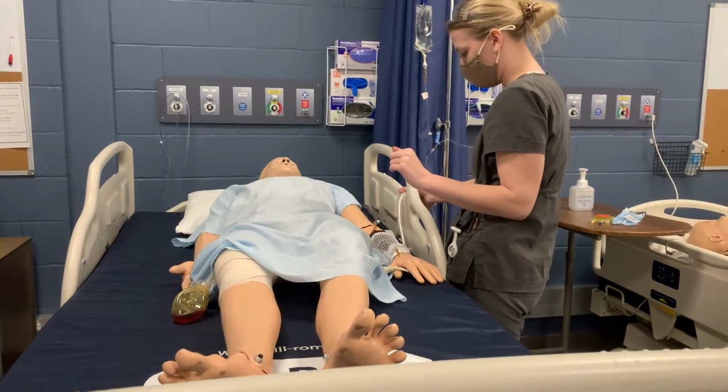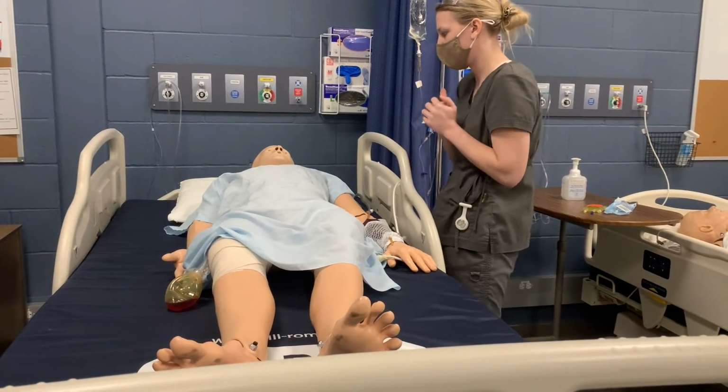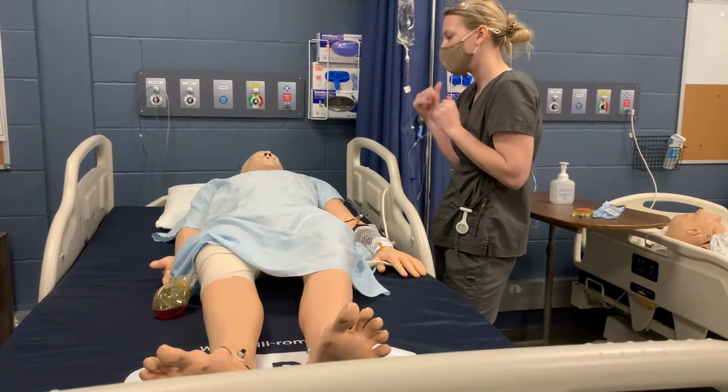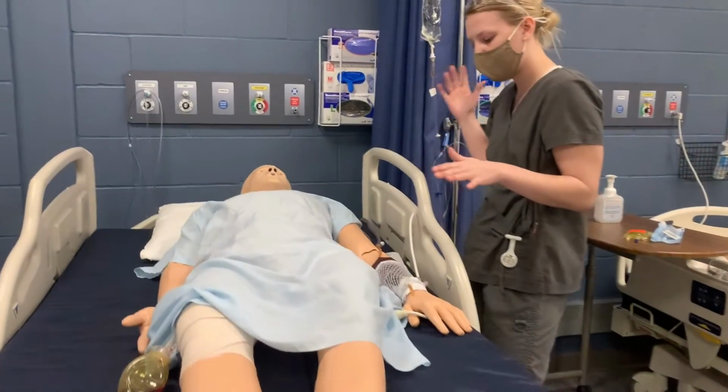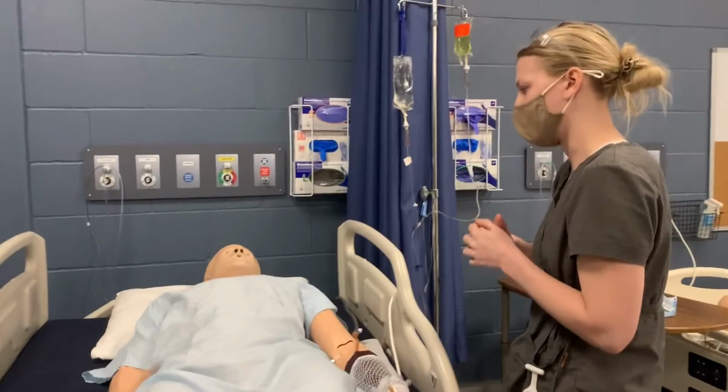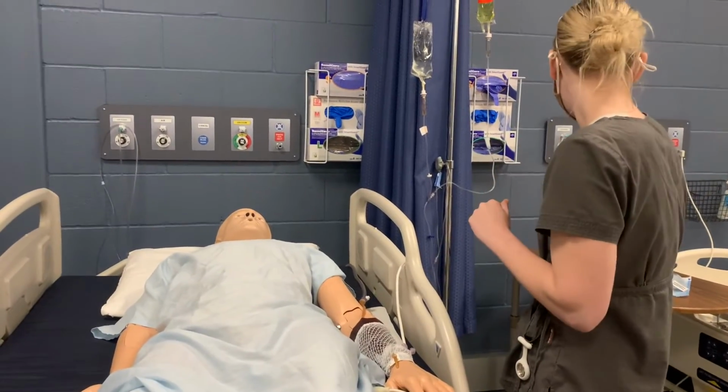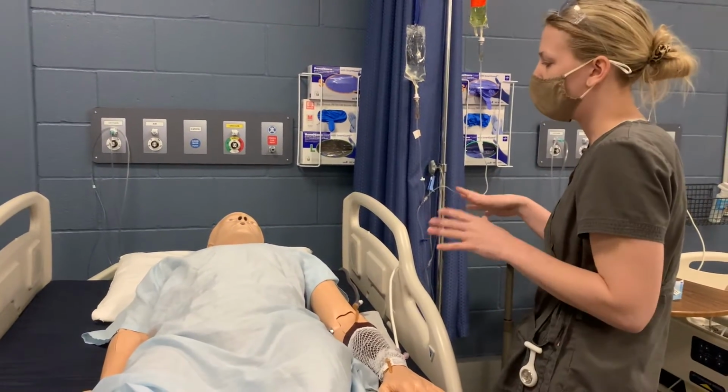Wonderful. And do you know why I'm here today? No. So I'm just going to be giving you your IV antibiotics. So since you did just get surgery, we like to err on the side of caution and give you an antibiotic just to be on the safe side of things. So today you're getting cefuroxime. Do you have any questions at all?